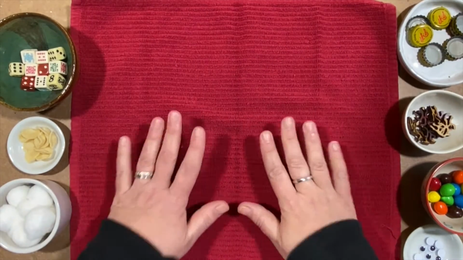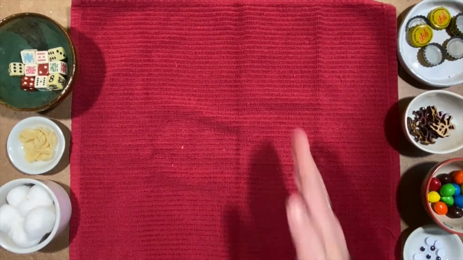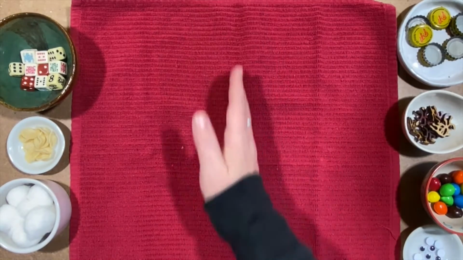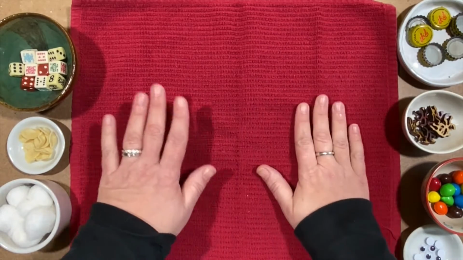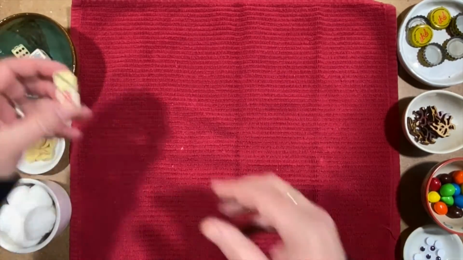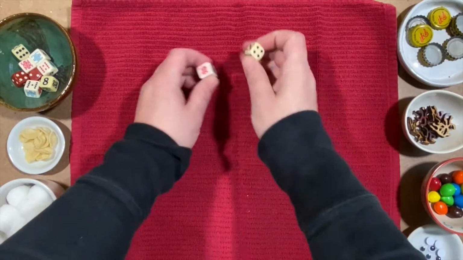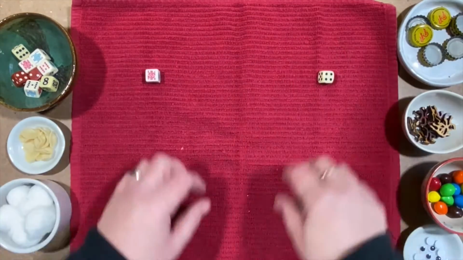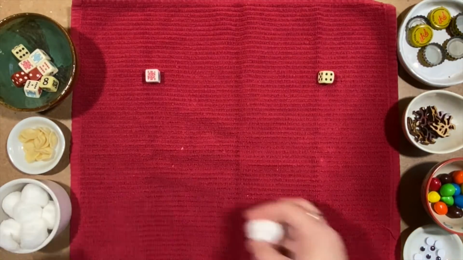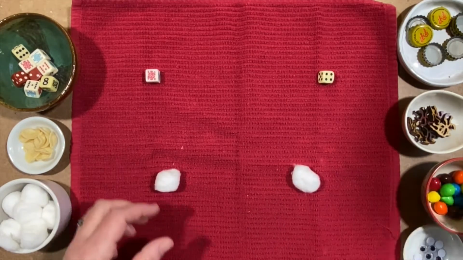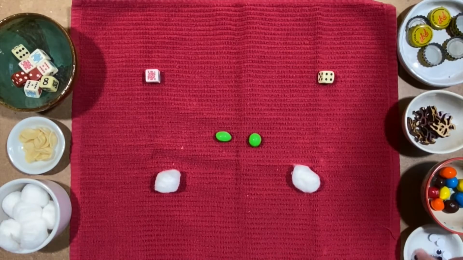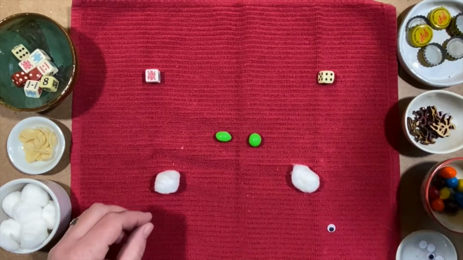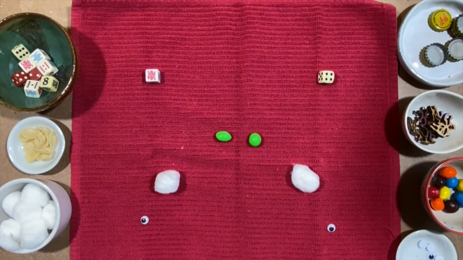So if I wanted to talk about symmetry using these objects, I might think of starting from a line in the middle and then have it be equal on either side. So if I just pick 2 dice and I start on my line, maybe I just put them right there. And maybe some cotton balls there. And a couple of M&Ms right there. And it's starting to come together. The more objects I put on here, the more they make sense to me.